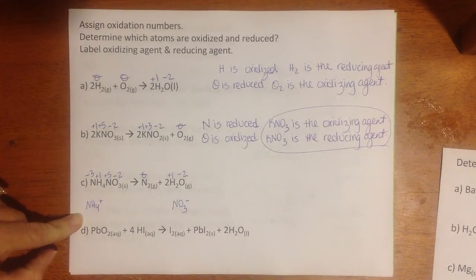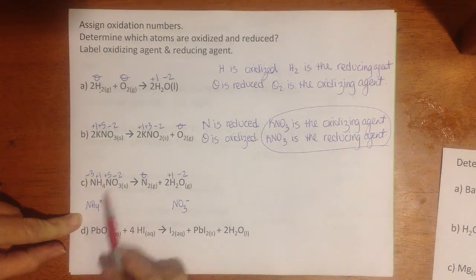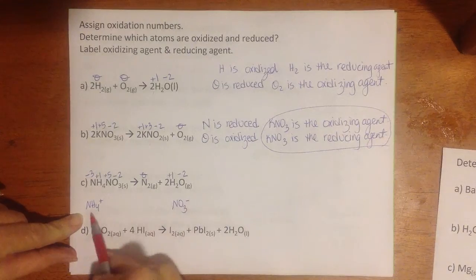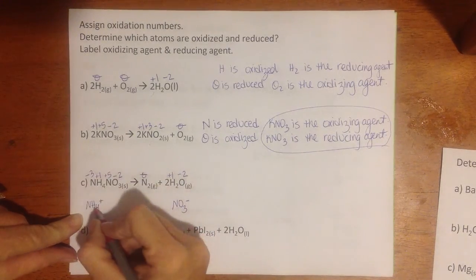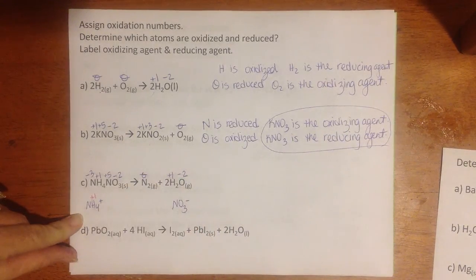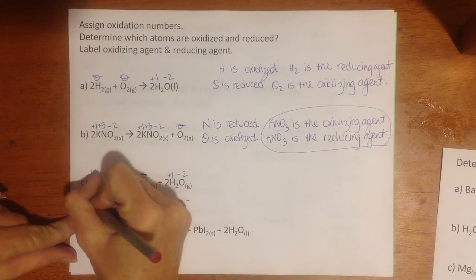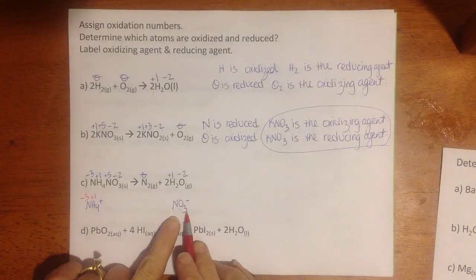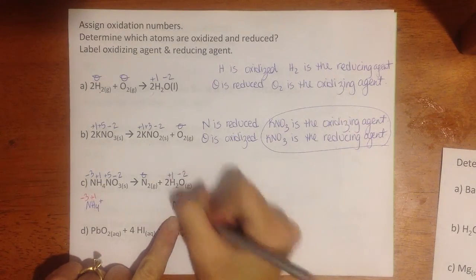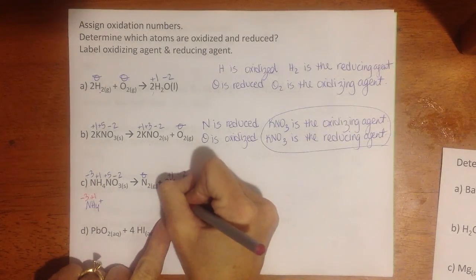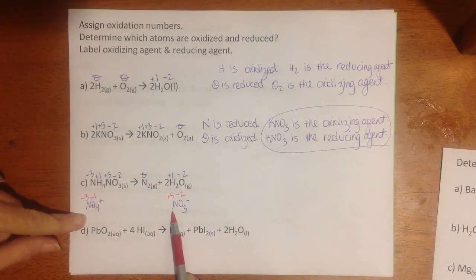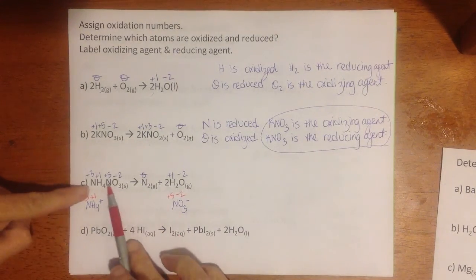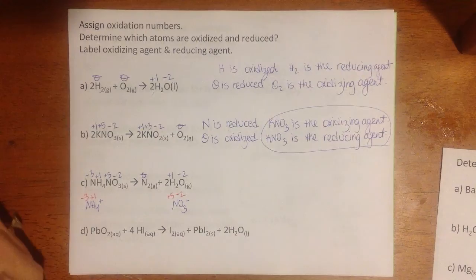This one takes a little savvy. Look what I'm going to do. I'm going to split them up. It's ammonium nitrate. In the ammonium, the hydrogen is +1, which will make the nitrogen -3. However, over here, the oxygen's -2, which will make the nitrogen +5. So that is really weird. It has 2 different charges in one compound.